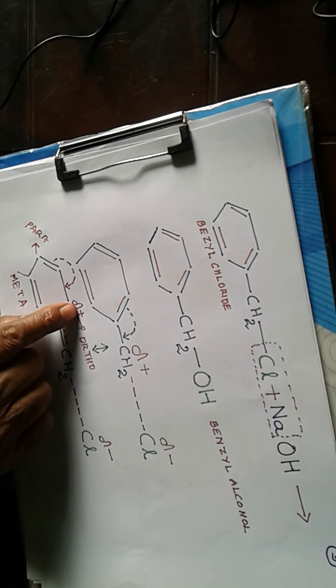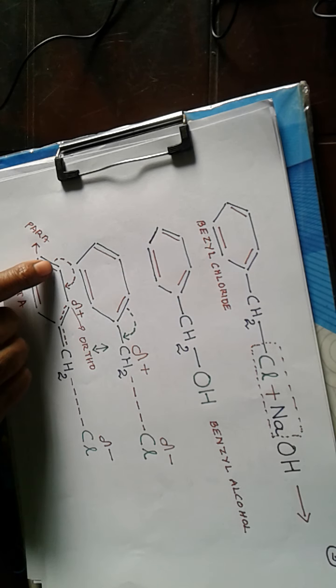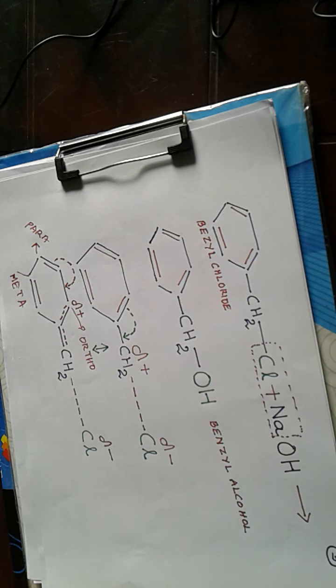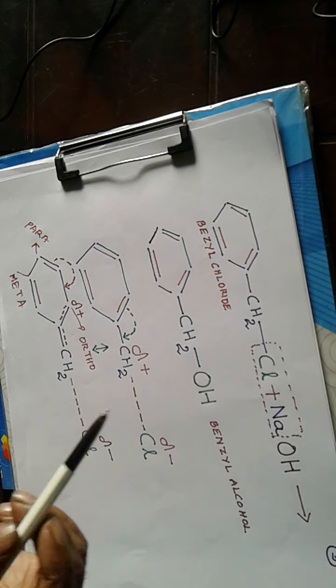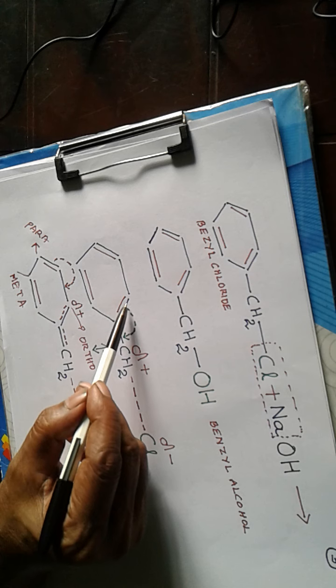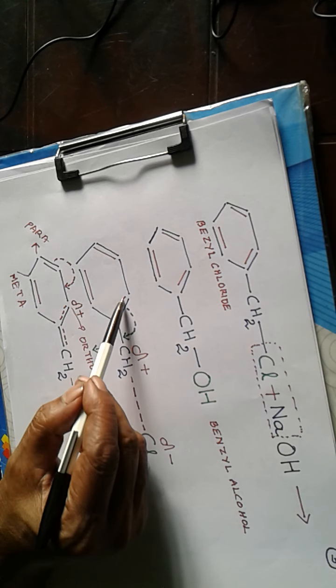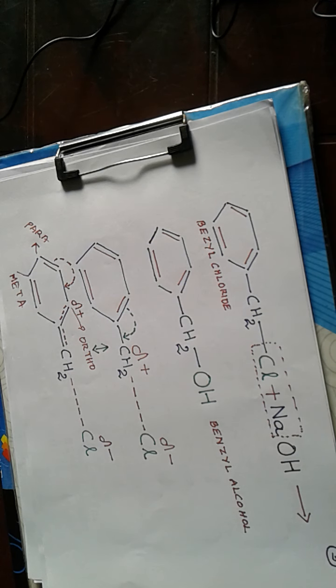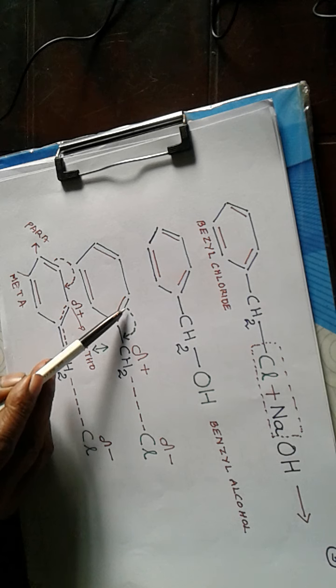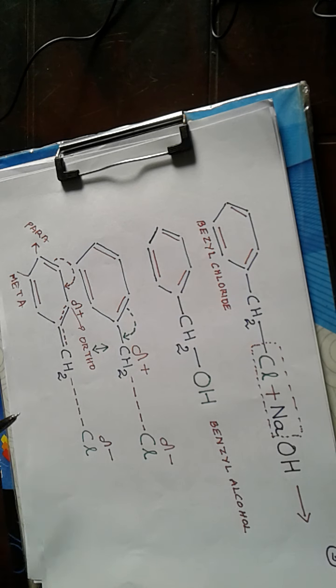Now this partial positive charge can be migrated to the para position by shifting of the pi electron here. Now one thing to remember here is that the arrow starts from this bond. This means that this is a pi bond and this is a sigma bond. So we assume that the upper bond is a pi bond.